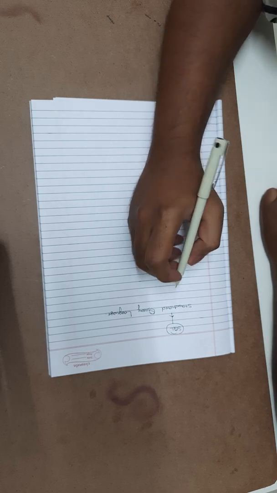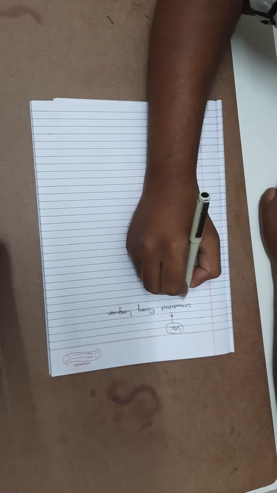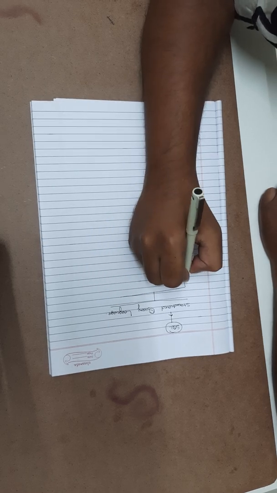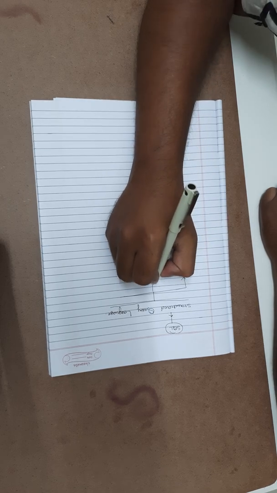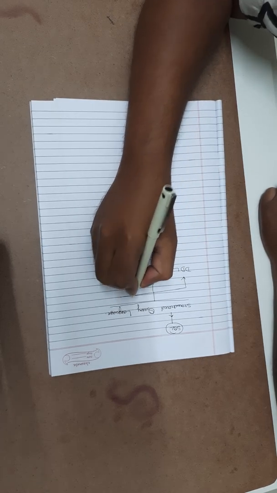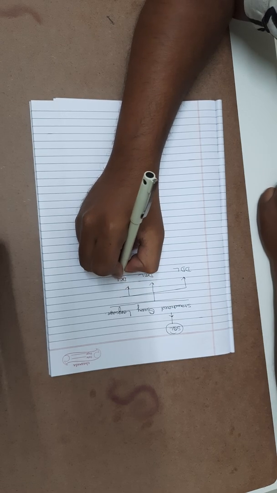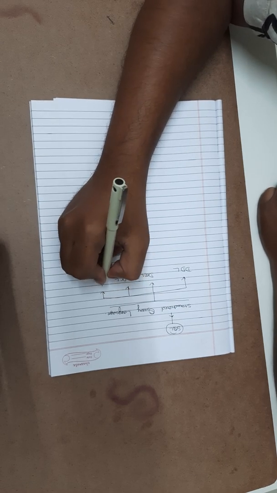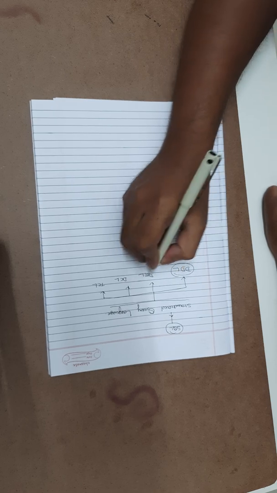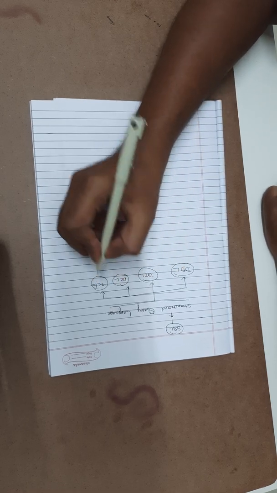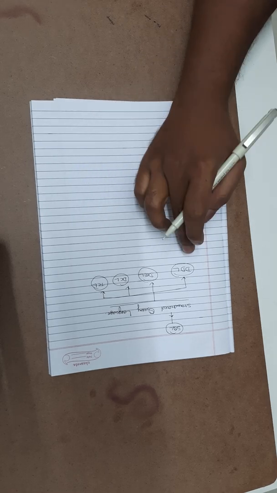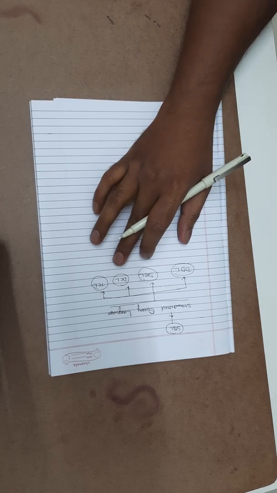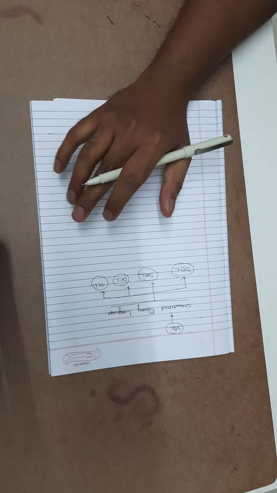Structured query language is divided into four categories: one is DDL, second is DML, third is DCL, fourth is TCL. So what is DML, DDL, DCL, TCL?